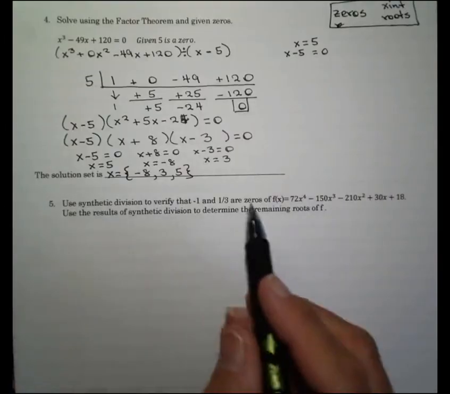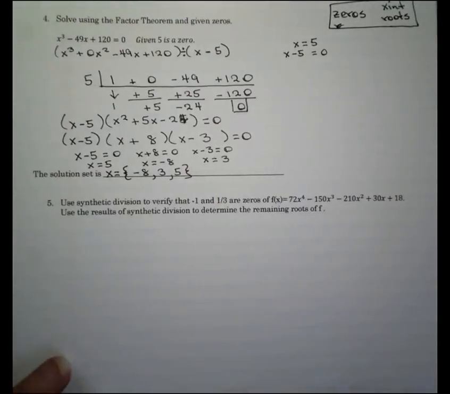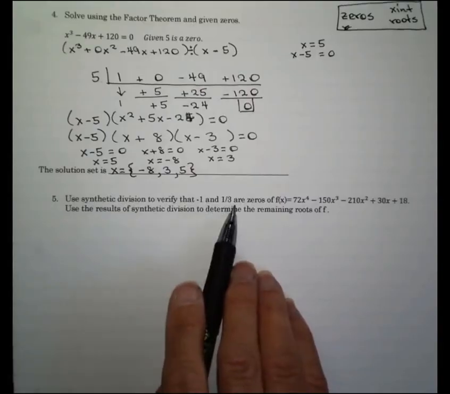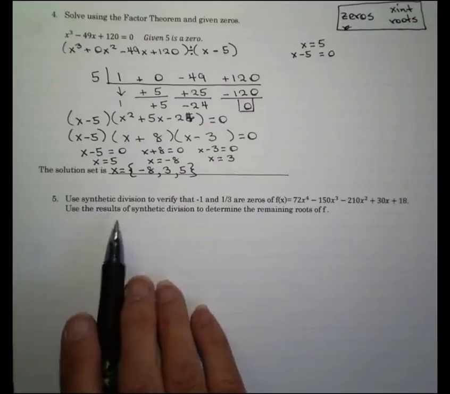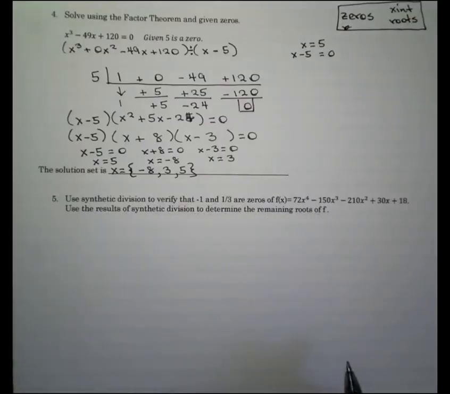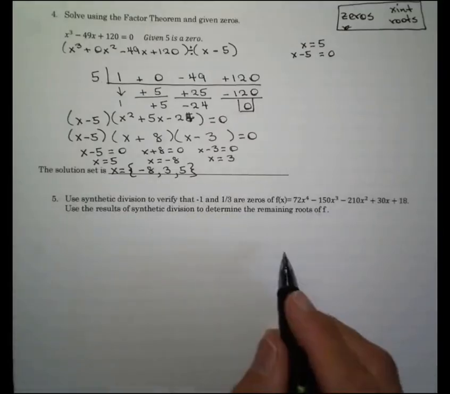Now we're going to use another one. This problem is a little more complicated, which is why I put an easier problem in before it. This one has given us two zeros, two roots, if you will, of this particular function, and we're going to use synthetic division to determine the remaining roots. So this is going to be a little bit more complicated because we've been given two roots this time. We're going to have to work with them one at a time.